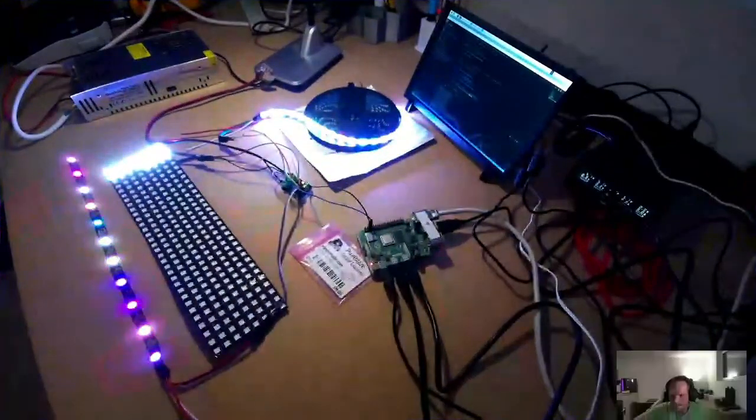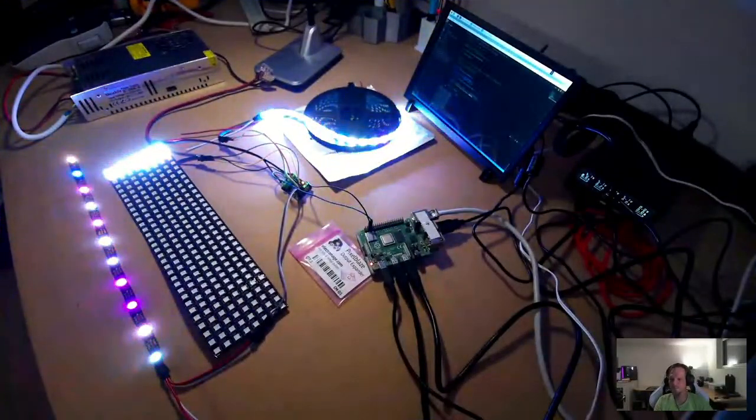This is what we want to achieve today: have some fun with this kind of stuff. So we have a demo running here with one simple LED strip with only 11 LEDs, a matrix which has 8 by 32 LEDs, and another one, a long LED strip of 5 meters with, I think, 60 LEDs per meter. So that's a lot of lights that we can have fun with.